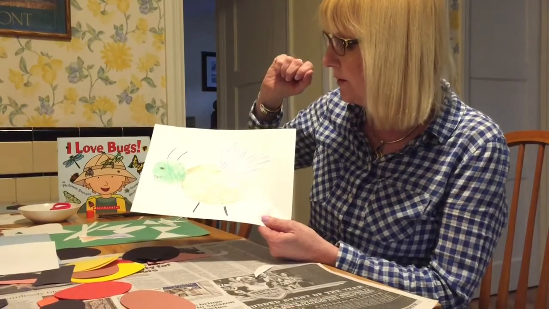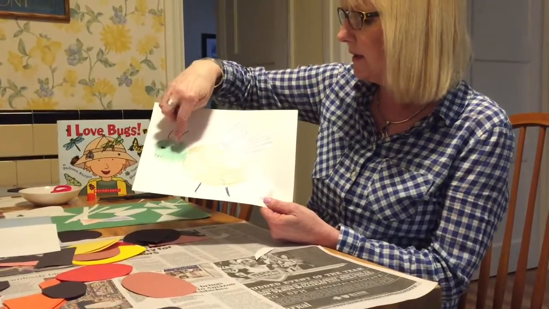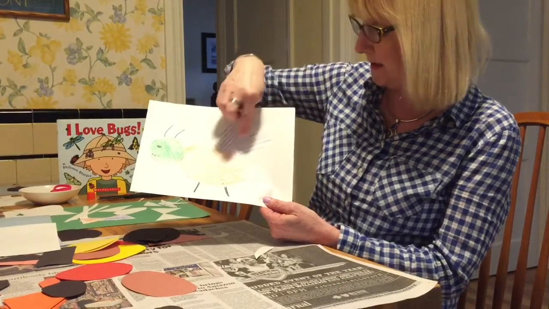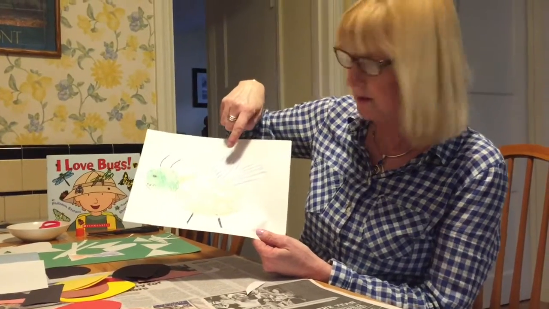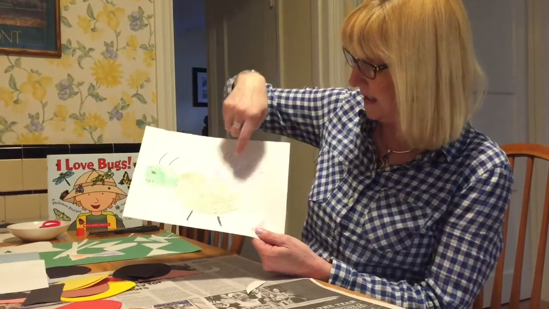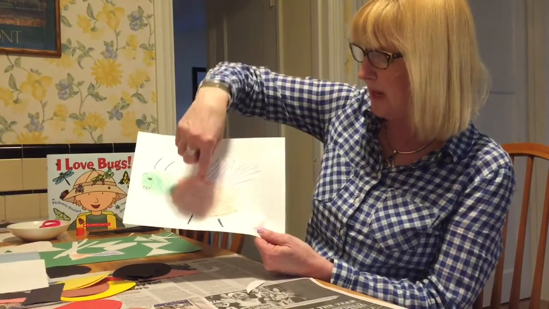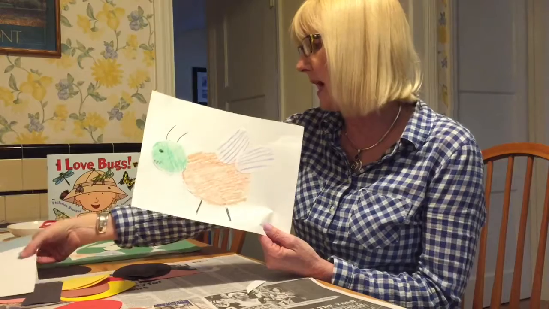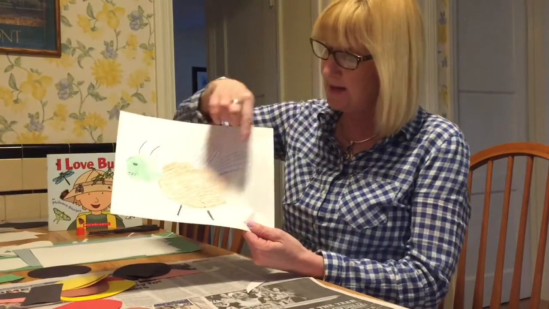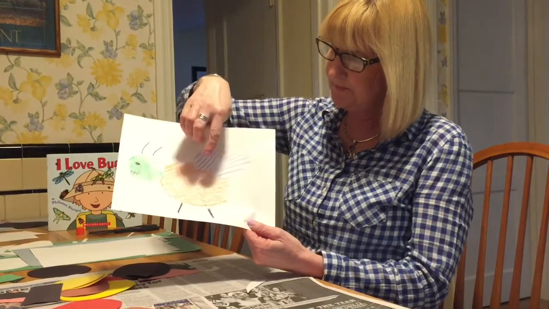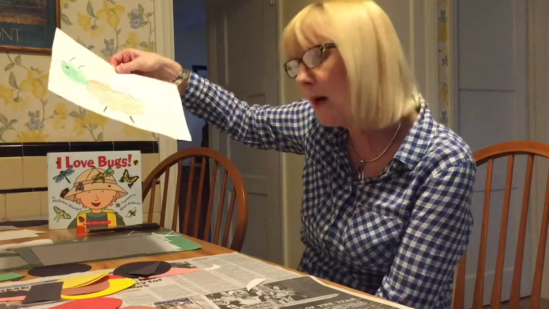And then I took a circle and I colored it in green, and then I decided that my bug that I made, I wanted him to have wings, so I made lines on two ovals, and then I glued them on the paper, and then I just took a crayon, and with the crayon I drew in eyes and his legs and those kinds of things. So that's what you can do if you have white paper.